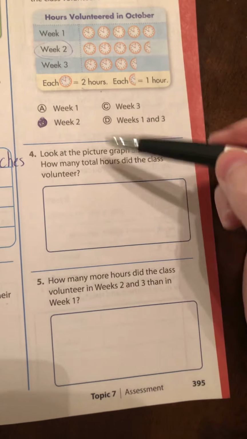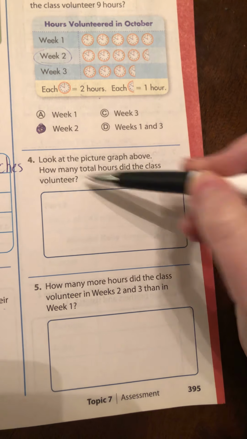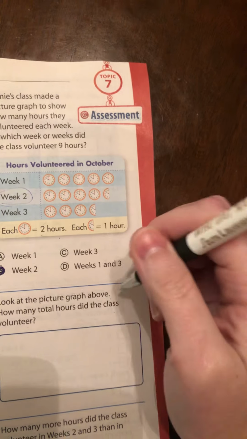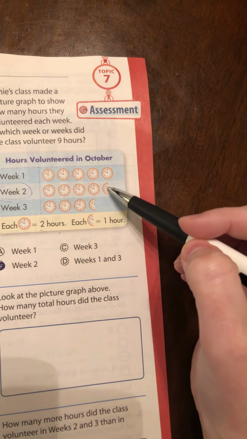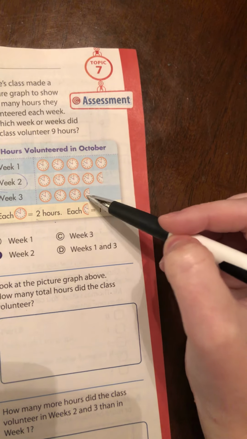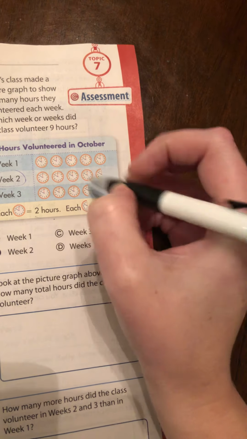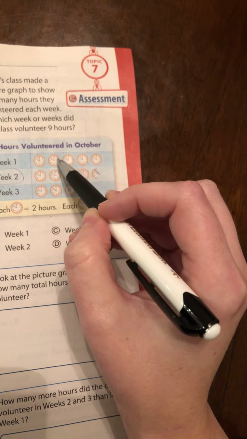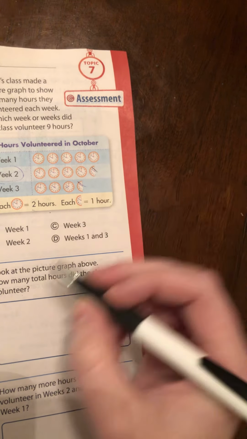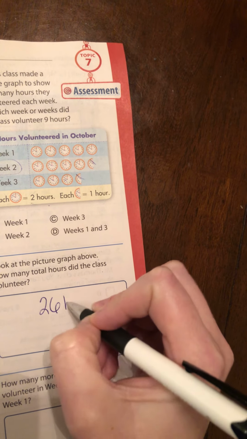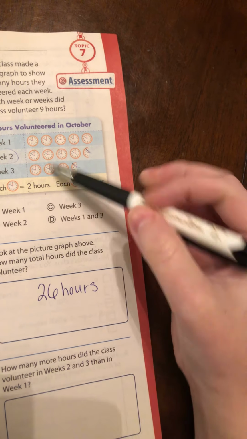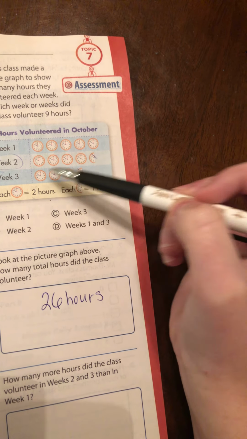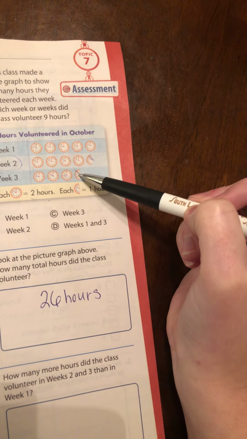All right. Number 4, look at the pictograph above. How many total hours did the class volunteer? All right, instead of writing all my addition out, I can just count by 2s. And when I get to the 2 halves, then I'll count that as 1, 2. So I'll use those first. So this is 2, 4, 6, 8, 10, 12, 14, 16, 18, 20, 22, 24, 26. 26 hours. Okay. Make sure. 2, 4, 6, 8, 10, 12, 14, 16, 18, 20, 22, 24, 25, 26.